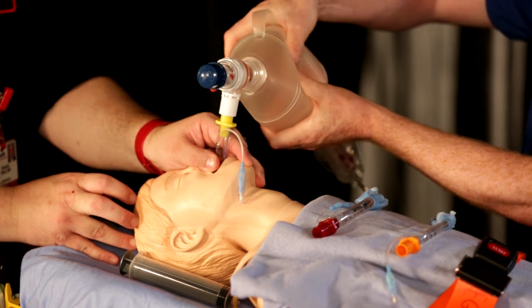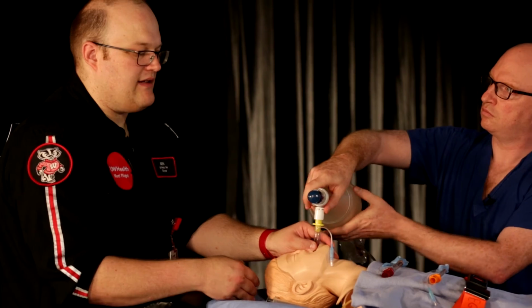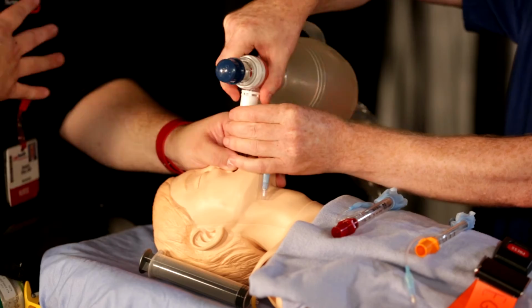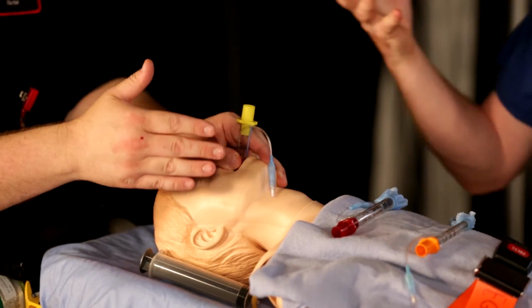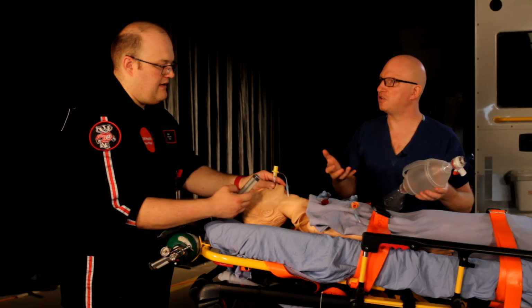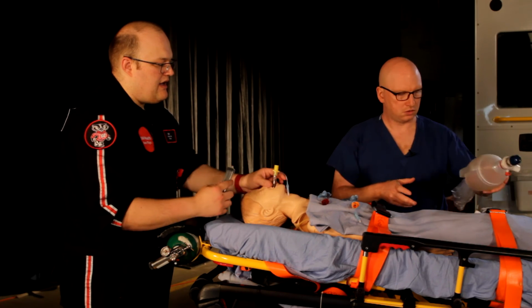Okay. So again, we want to make sure that we're not overly ventilating. We want to see chest rise, but we don't want to see huge excursion. So just enough to see that chest rising, that tells you you've got enough volume. Absolutely.